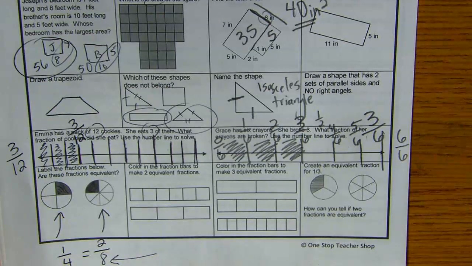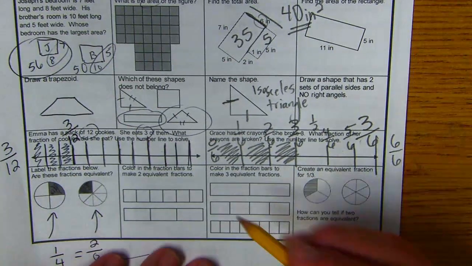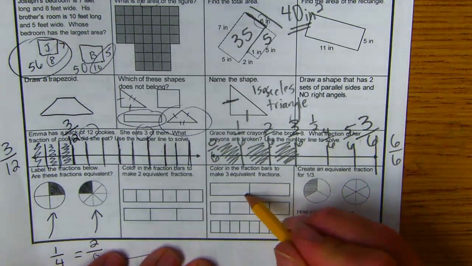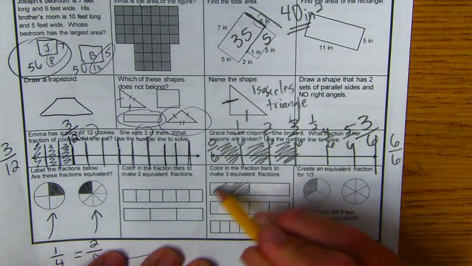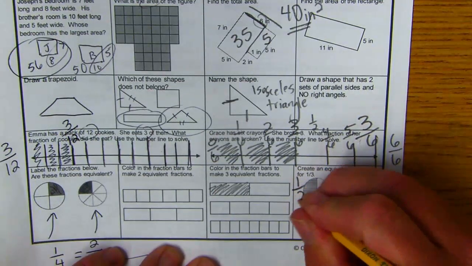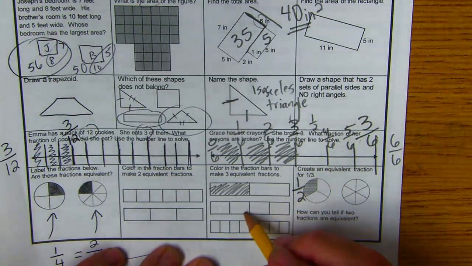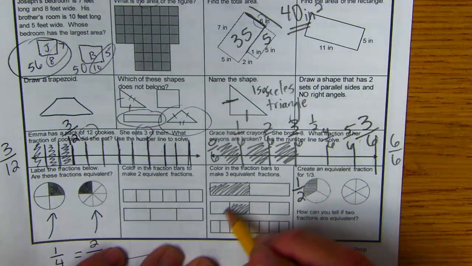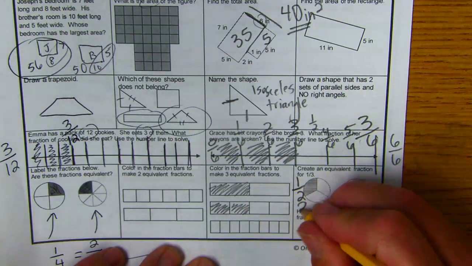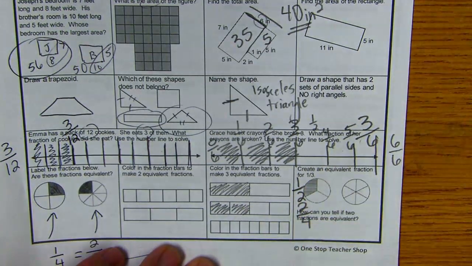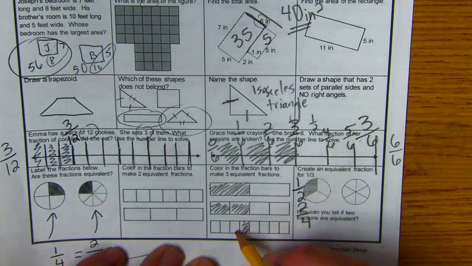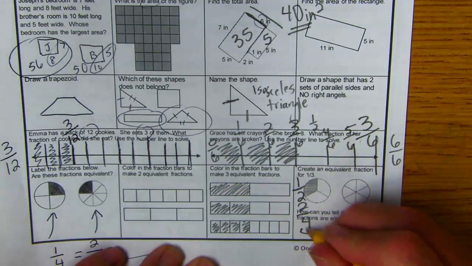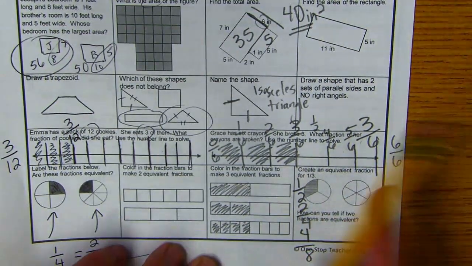Color in the fraction bar to make 3 equivalent fractions. Okay, if I color in 1 out of 2, what if I color in half of this one? That's 2/4. And what if I color in half of this shape's parts? That is 4 out of 8. So you can see they're all equivalent.